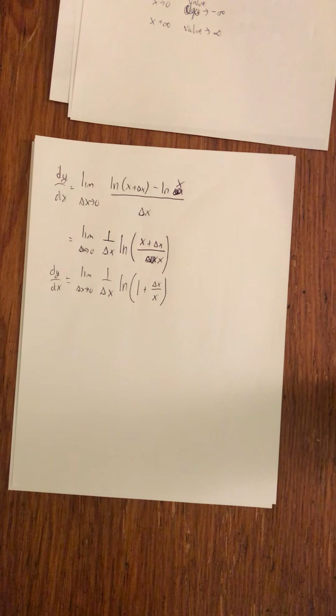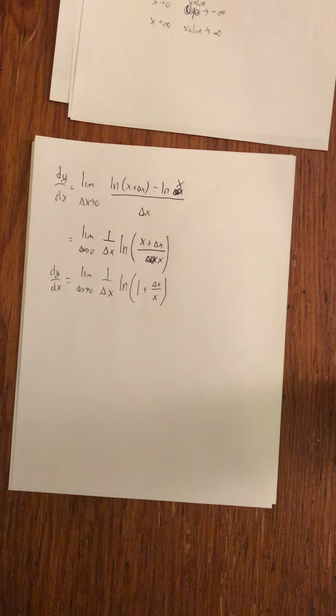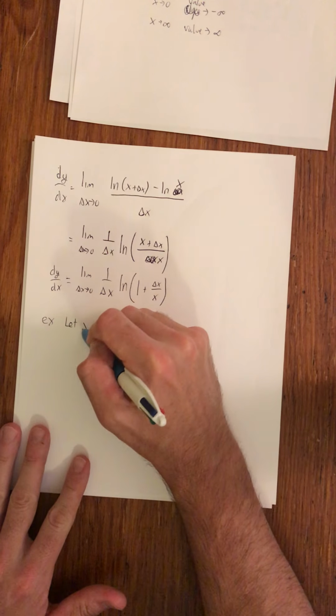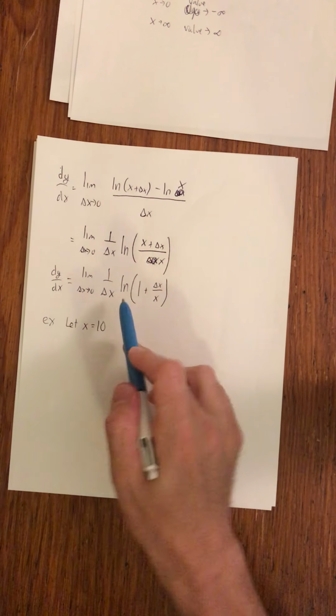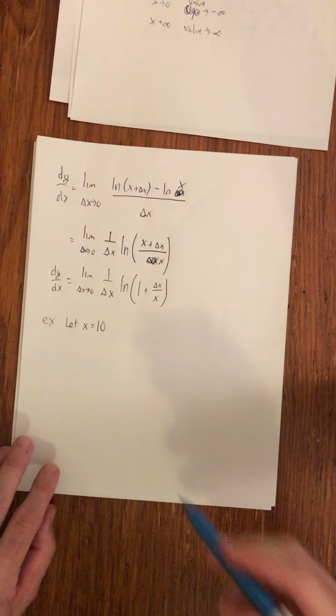Remember, this operation doesn't act on x, but that doesn't mean that we can't solve this for various values of x. For example, if we let x equal 10, this operation literally doesn't care what the value of x is, because it's only examining what happens to the behavior of the function as I vary values of delta x.